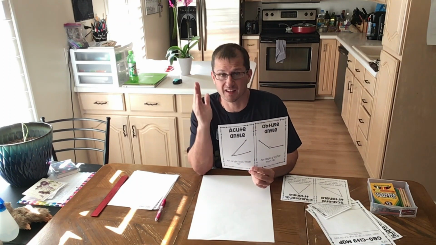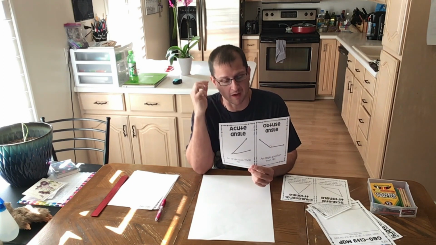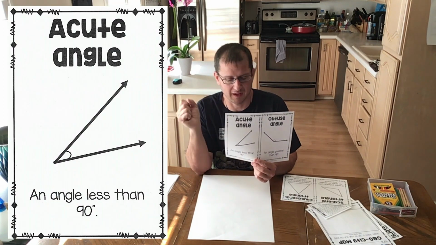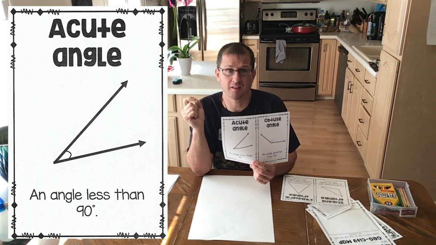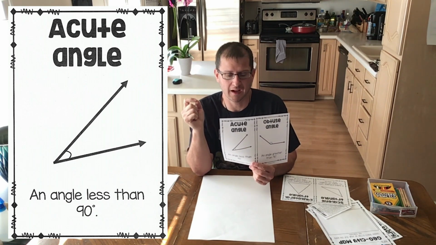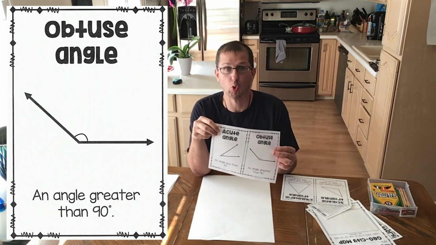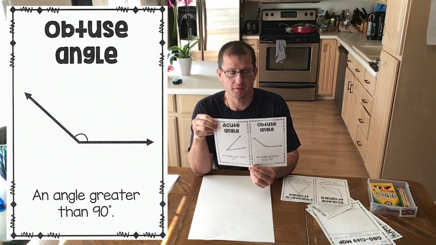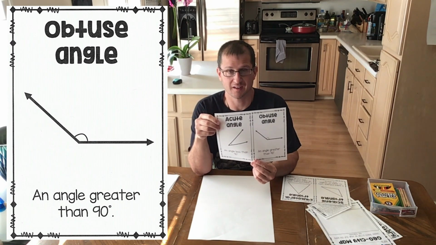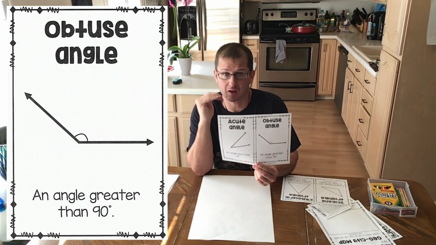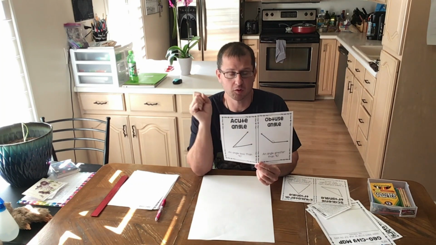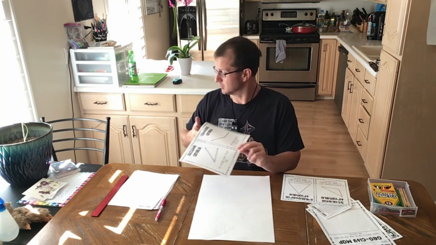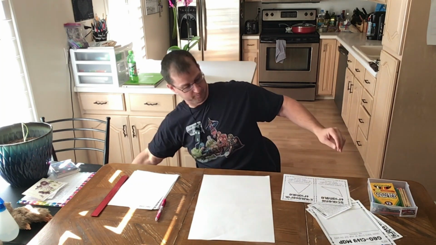Now, remember, the perpendicular crossed at 90 degrees. That made that exact box of a corner. Acute angles are cute little angles. Any angle that's smaller than that 90 degrees would be an acute angle. Obtuse angles are angles that are larger than the 90 degrees. So perpendicular lines made that 90 degree, that box of a corner. Acute is smaller than that, and obtuse is larger than that.